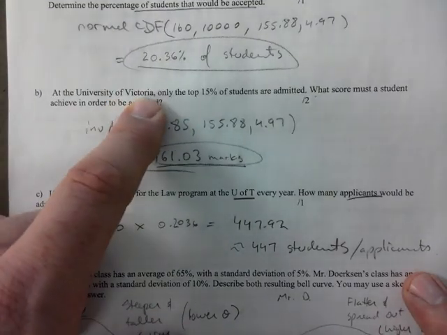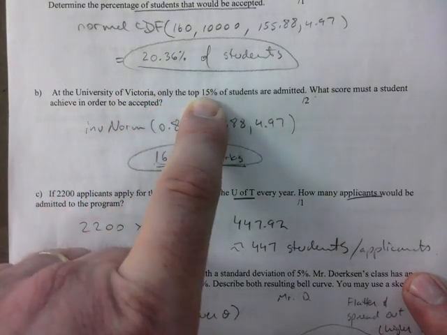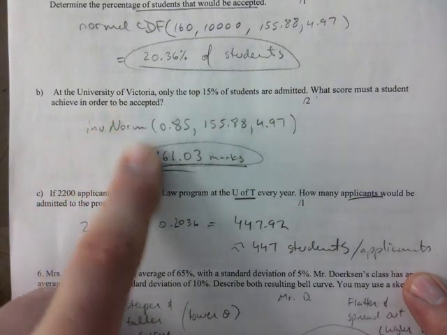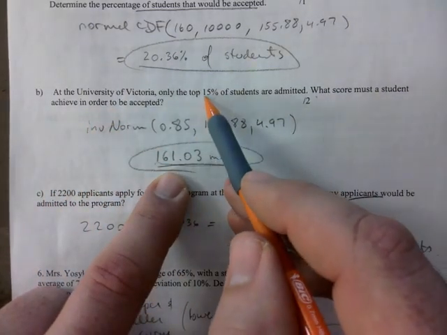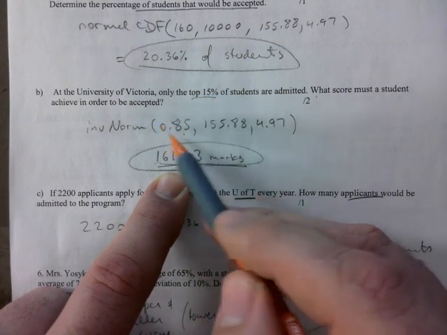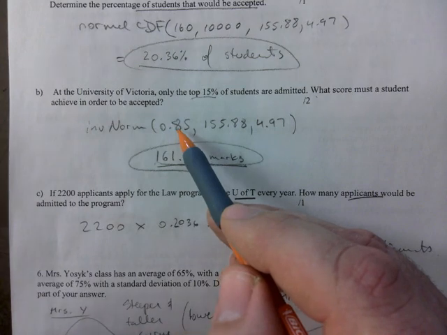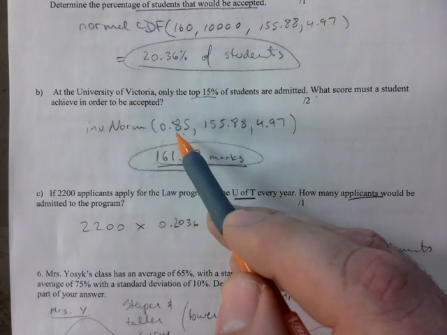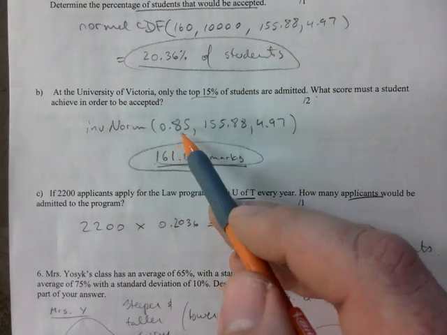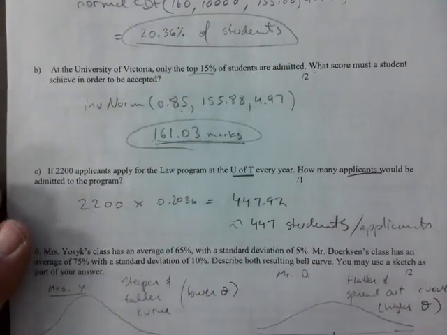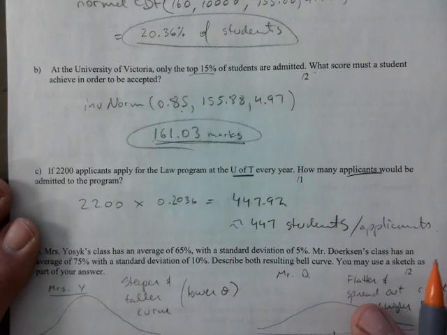At the University of Victoria, only the top 15% would be admitted. What score must a student achieve, right? So if the top 15% make it, that means that 85% do not make it, and that's what we consider the percentage to the left of the score you're interested in. To the left, in this case, means scoring below. So it's actually 161.03 marks. We don't know if it's percentage, by the way.